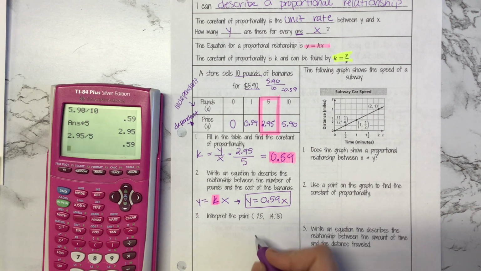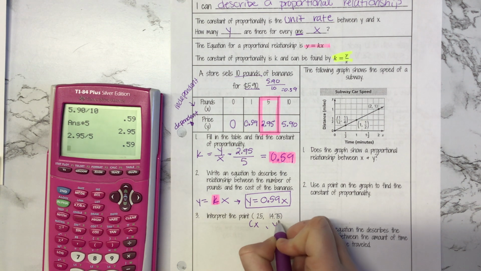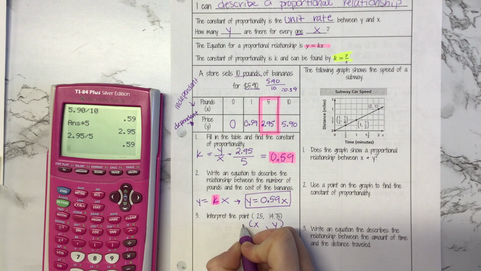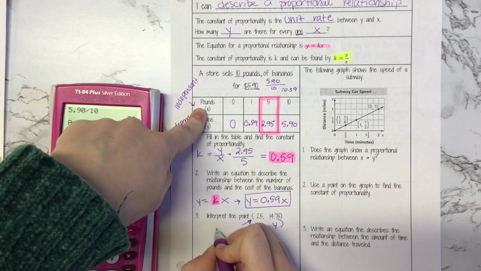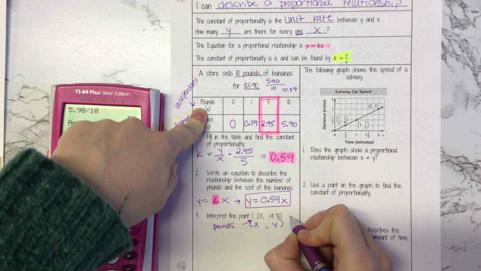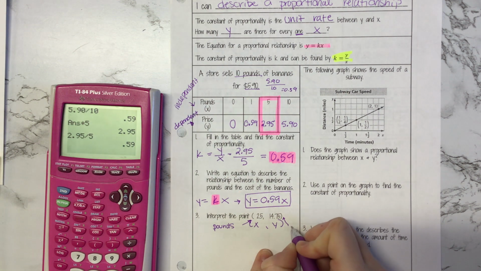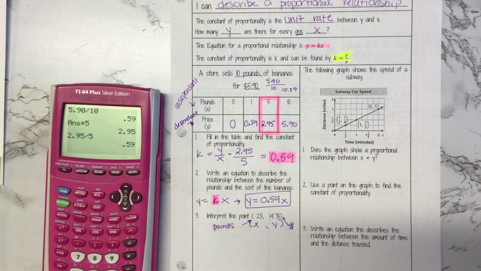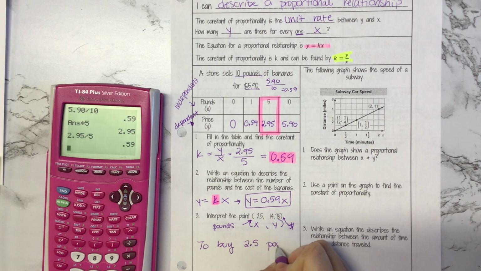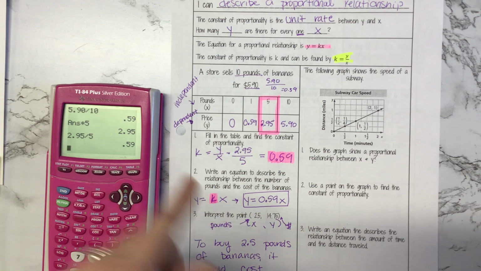Okay, remember that points are always x comma y. So 2.5 is my x value, which is the number of pounds. And 14.75 is my y value, which is the cost. Okay, so you could say that to buy 2.5 pounds of bananas, it would cost, okay, so I just took my x value and I put its label with it.